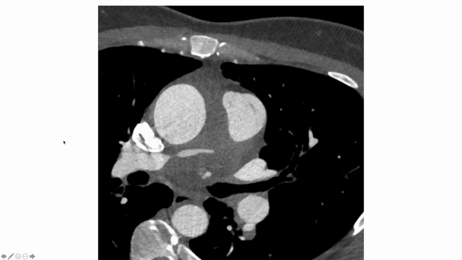So I guess I would go with most likely Takayasu's or some other large vessel vasculitis. Would you consider anything else? I guess infiltrating, like a fibrosing mediastinitis maybe. I'm not really sure. Okay.